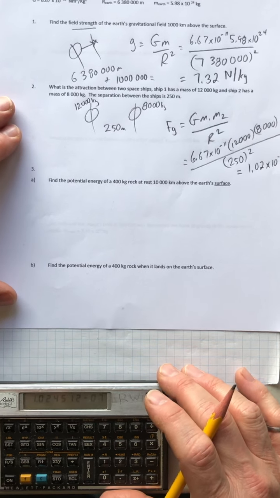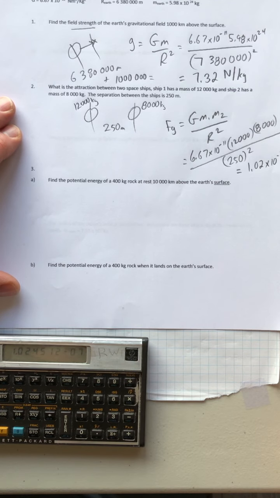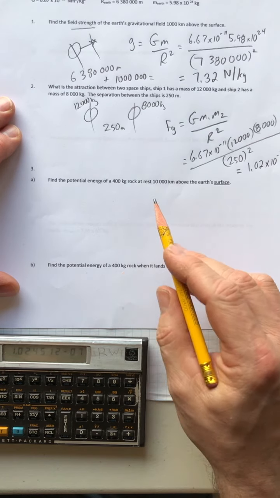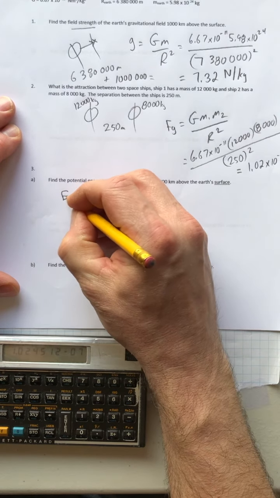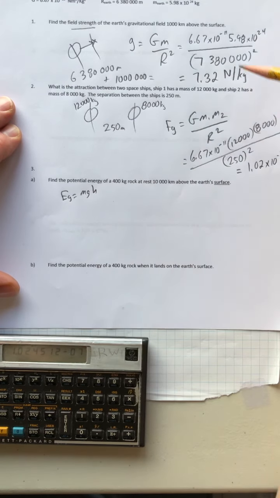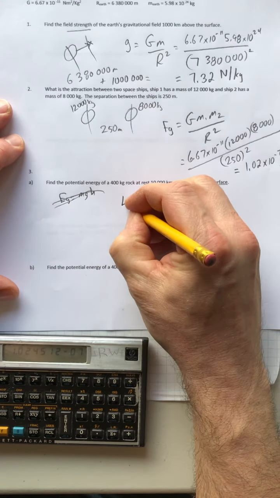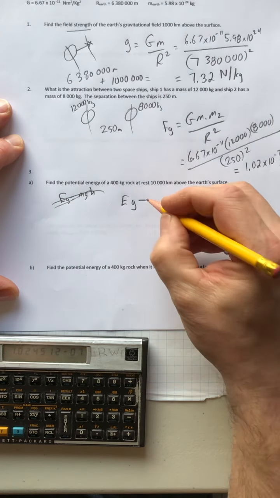Okay, the next one says, find the potential energy of a 400 kilogram rock at rest, 10,000 kilometers above the surface. Okay, we'd love to use EG equals mgh, but that's only where g is constant. We already know that 1,000 kilometers up, the g's already dropped. It dropped down to 7.3, so that's not going to work. We're going to have to use our universal gravity equation.